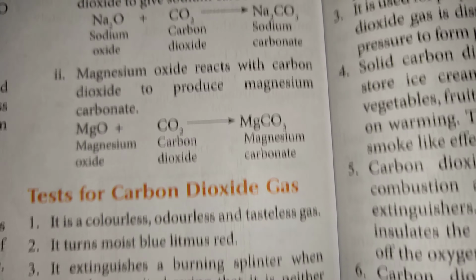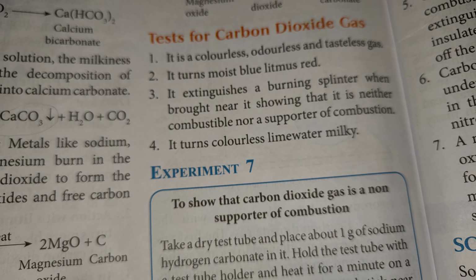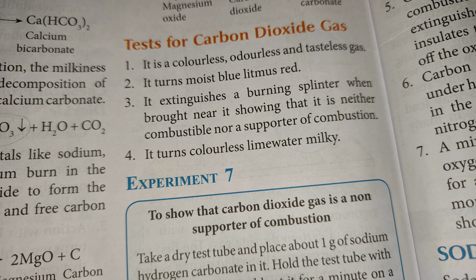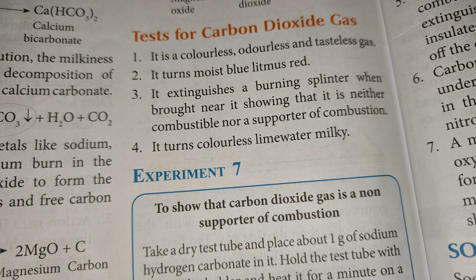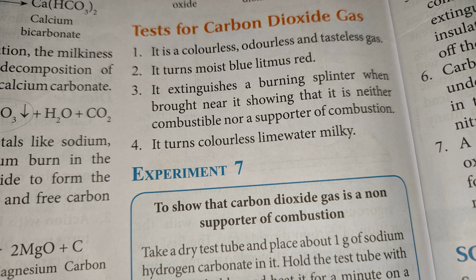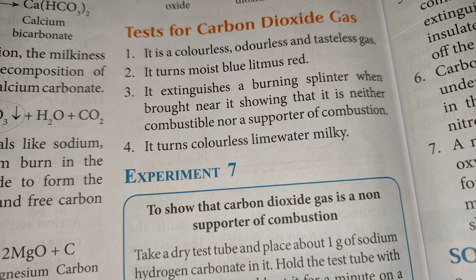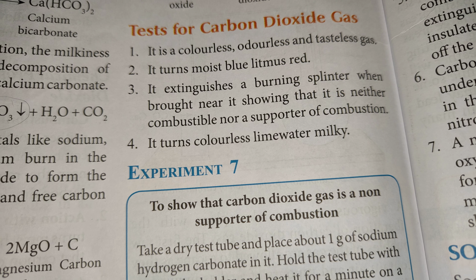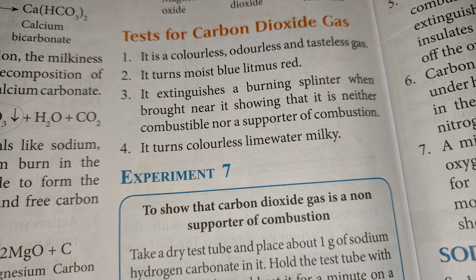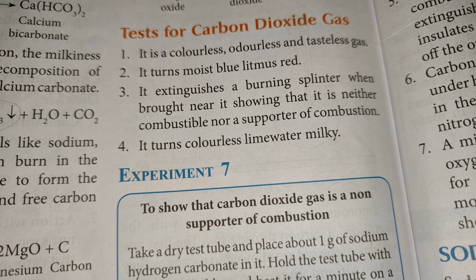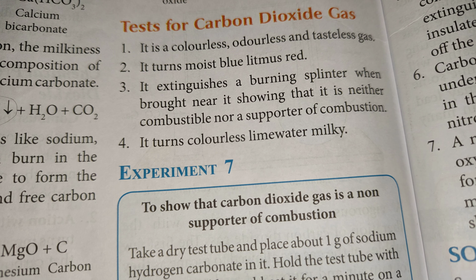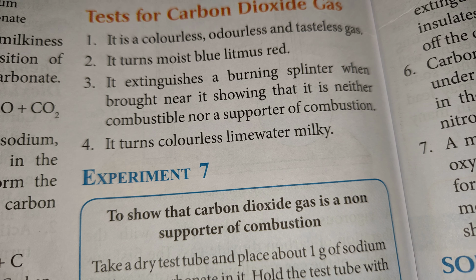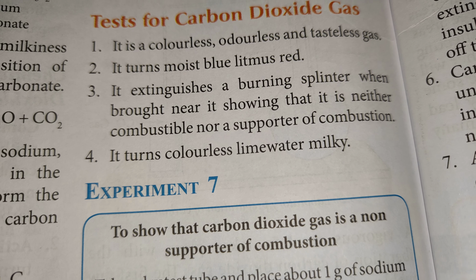Now students, next we have the tests for carbon dioxide gas. Students, we all know that it is a colorless, odorless and tasteless gas, and since it is acidic in nature, it will turn blue litmus red, and it is not a supporter of combustion. So when we bring a glowing or burning splinter, what will happen? It will get extinguished, and it also turns lime water milky, which is many times used as a confirmatory test for carbon dioxide gas.